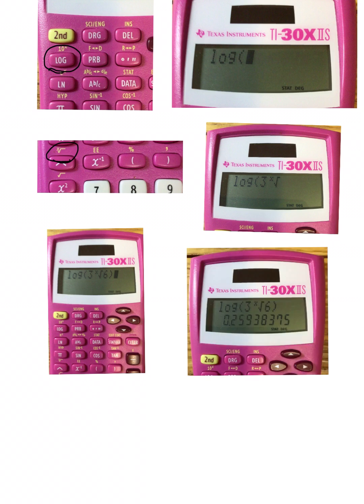Hit the enter or equals key, and this should show on your screen. So we now know that the common logarithm of the cube root of 6 is approximately 0.259, rounding to the third decimal place, which is the thousandth.